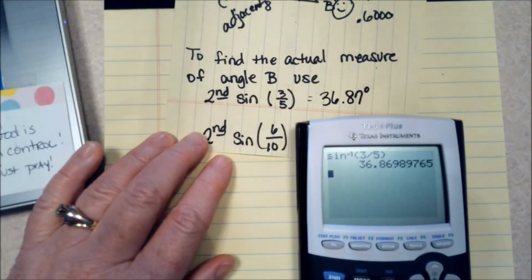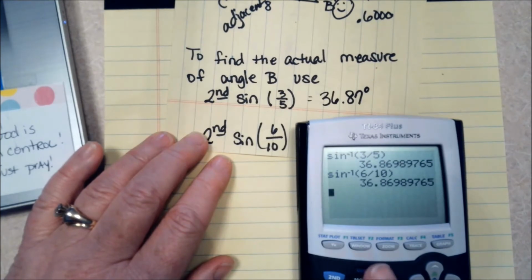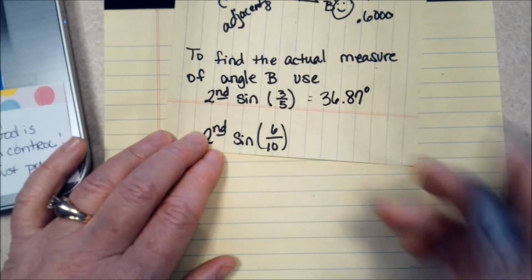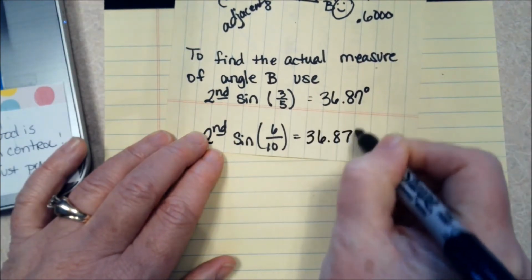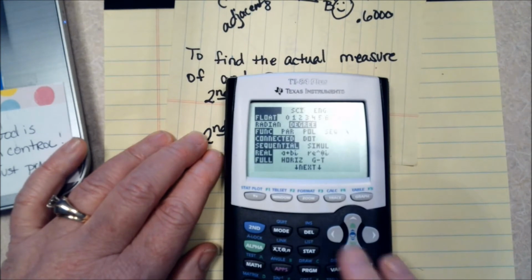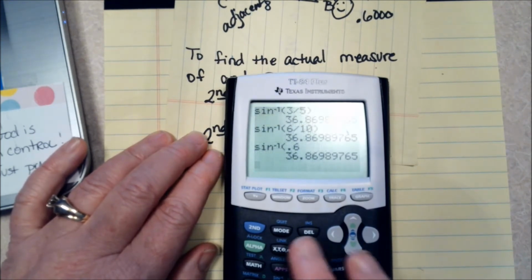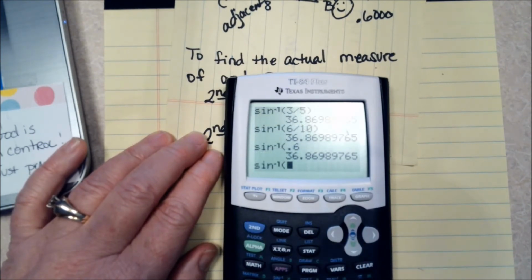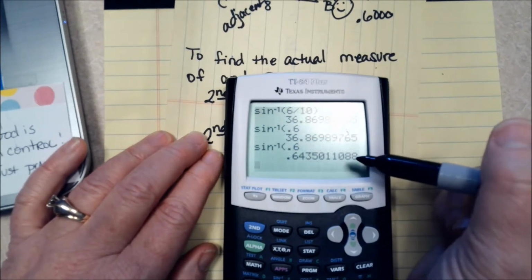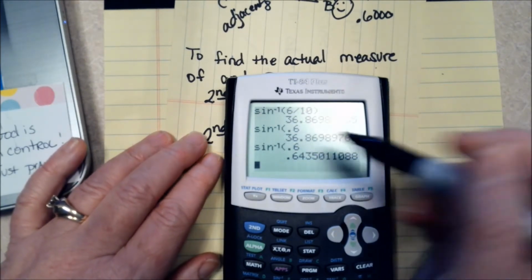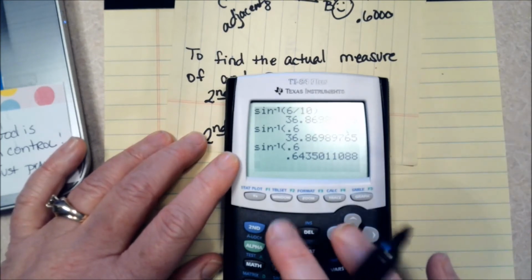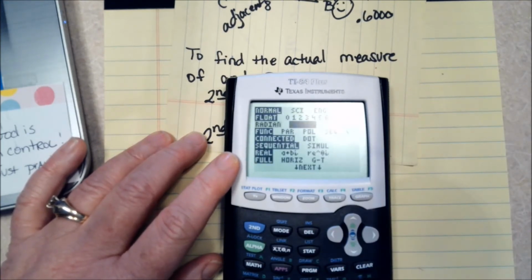Now I'm going to do the same thing for the next one. Obviously, I'm going to get the same answer because we know that's the same ratio. Same exact answer. What if I had put it in as a decimal? Same exact answer, 36.87. Now, caution. I don't want you to do this, I just want you to be cautioned. If you're in radians and you put this in, it's going to give you an answer, but it's not going to be accurate at all. So please be sure you check your mode when you are dealing with trig.